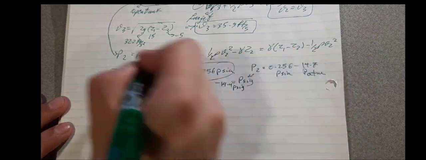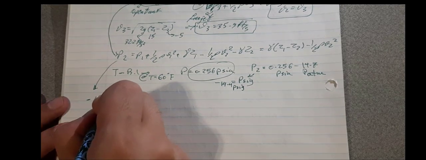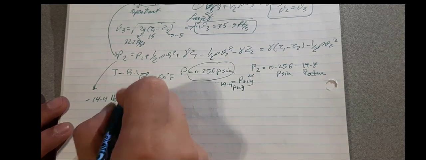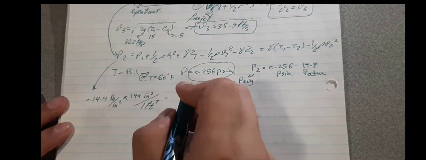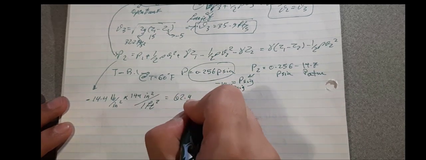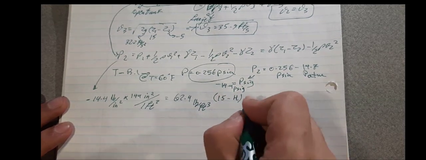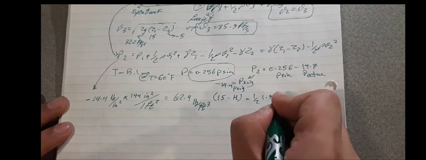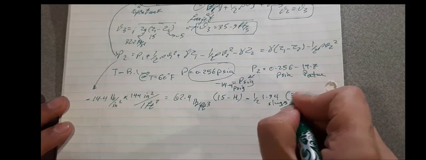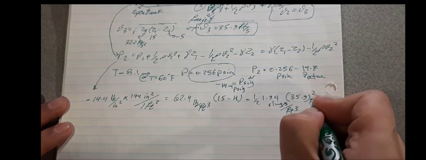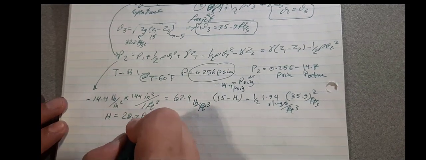This means that minus 14.4 pound per square inch multiplied by 144 square inches, which is equal to 1 square foot, is going to be equal to 62.4 pound per cubic foot times (15 minus h), minus 1/2 times 1.94 slugs per cubic foot, multiplied by 35.9^2 feet per second, which means we have h as equal to 28.2 feet.